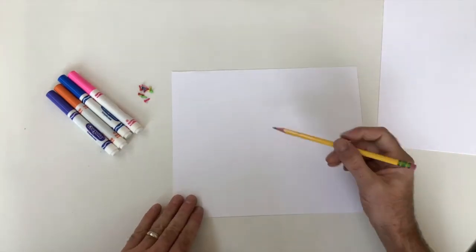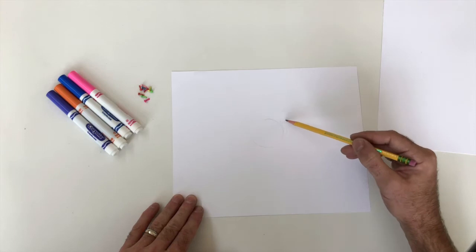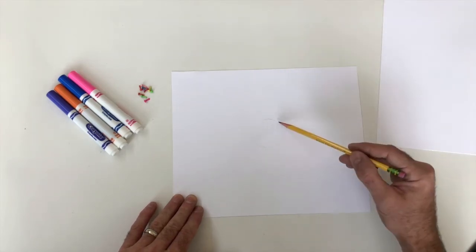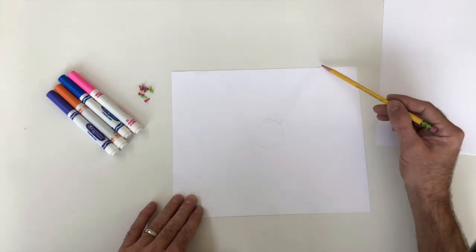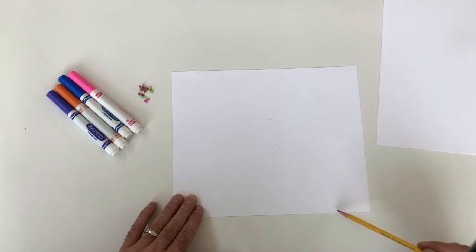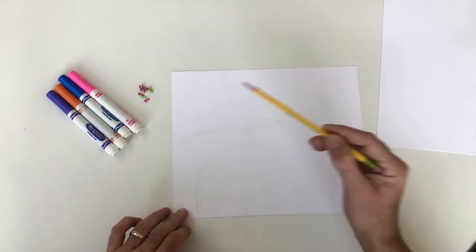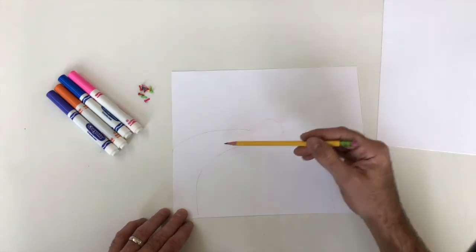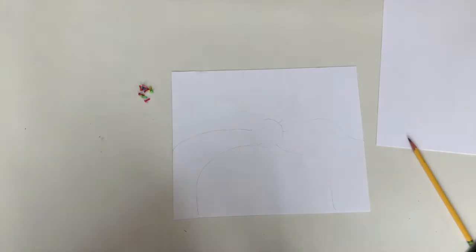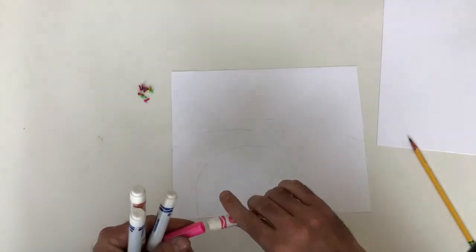Start with the first one, draw a light circle, and then draw any type of line, probably 4 to 6 lines that go to the edge of the page. Very light. Those are your different areas. Now start to do patterns and designs on those areas.